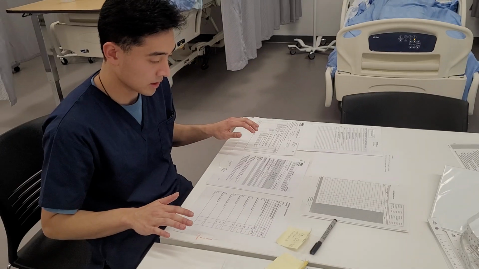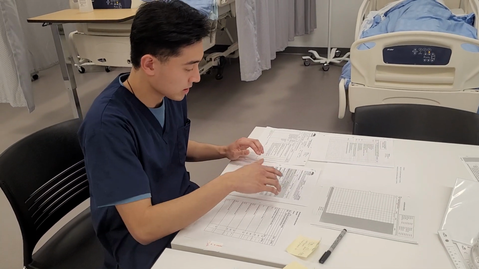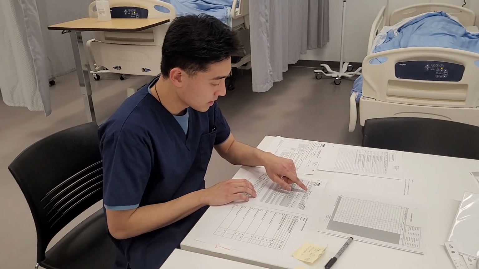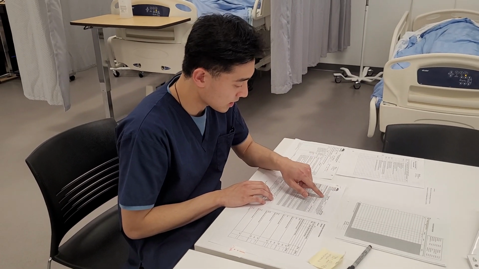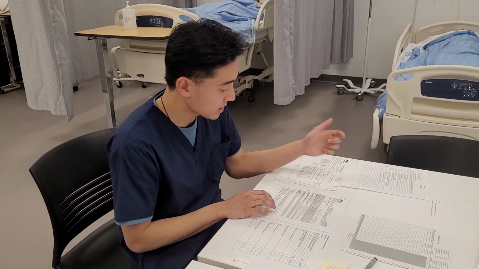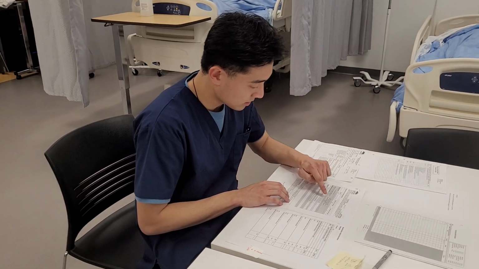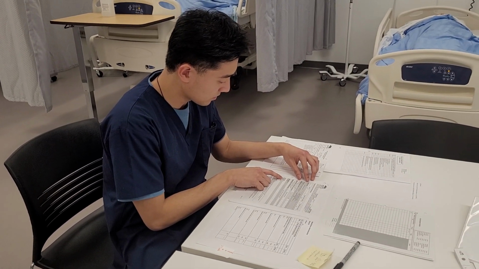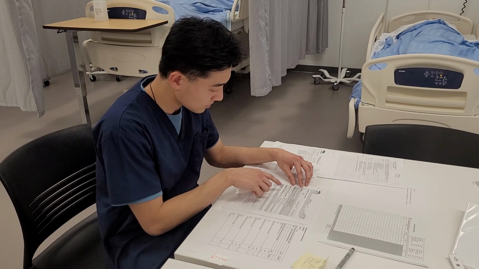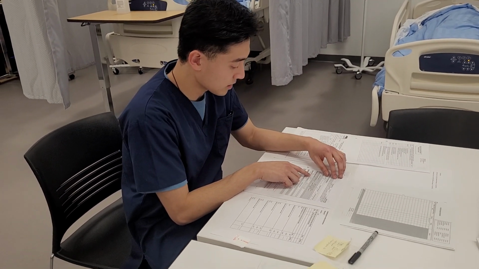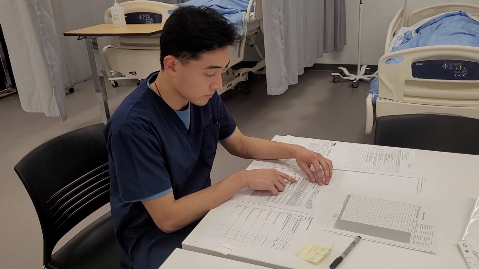So after I've checked my medication, I'm just going to go over to the IV monograph. Cefazolin is a cephalosporin, and I'm going to make sure that there's no monitoring required. This medication is to be given over 3 minutes.